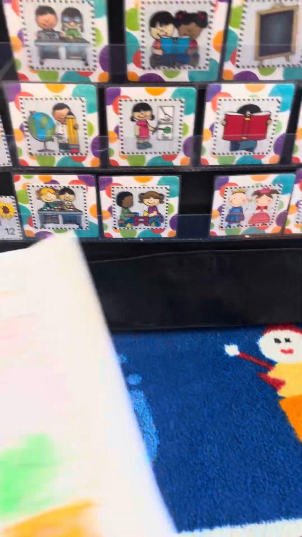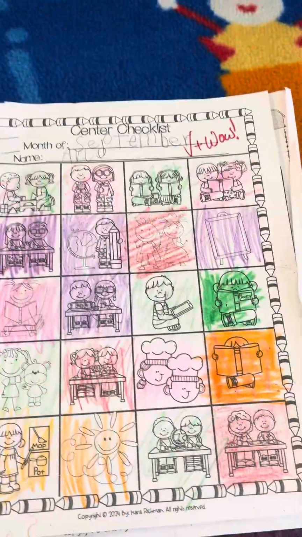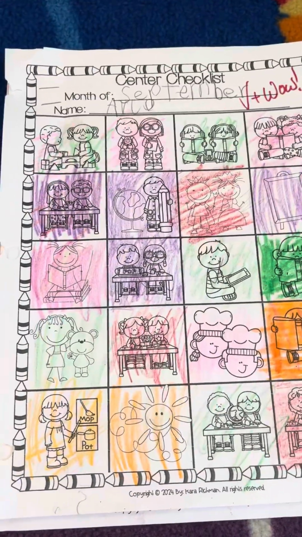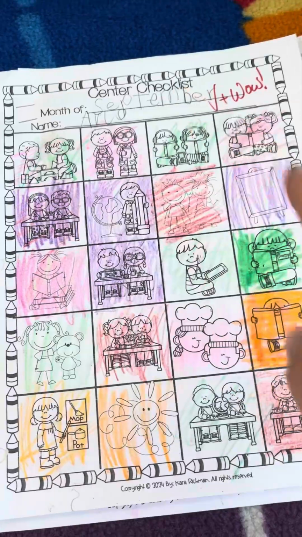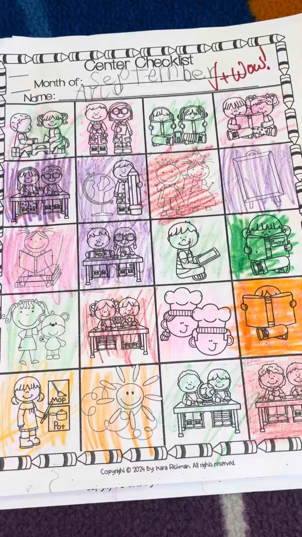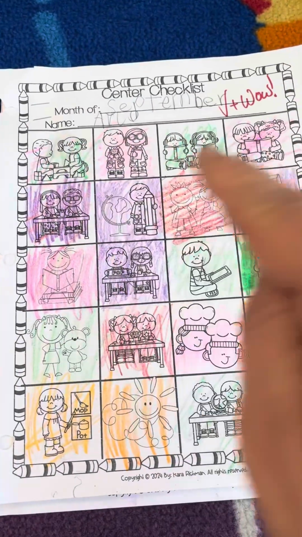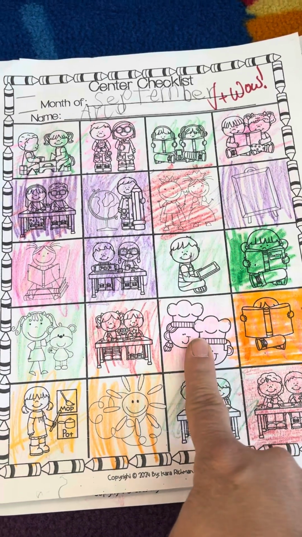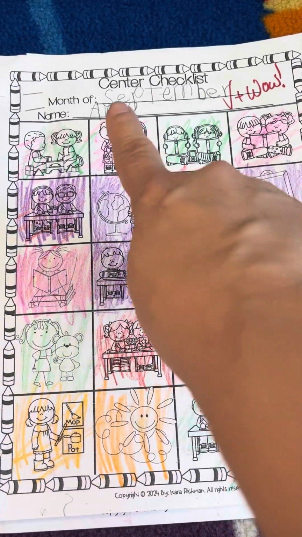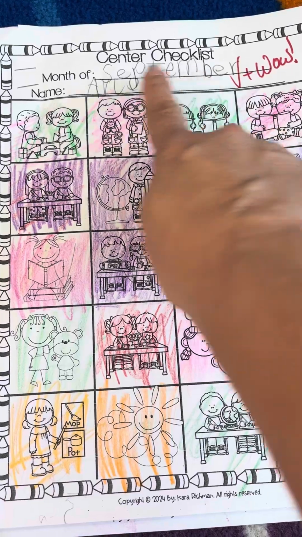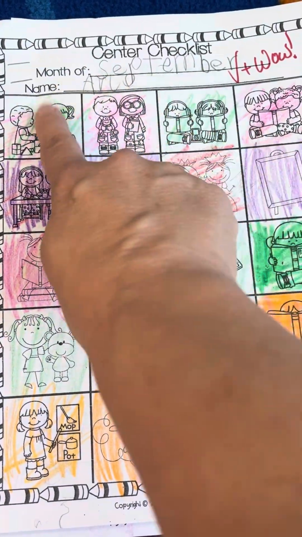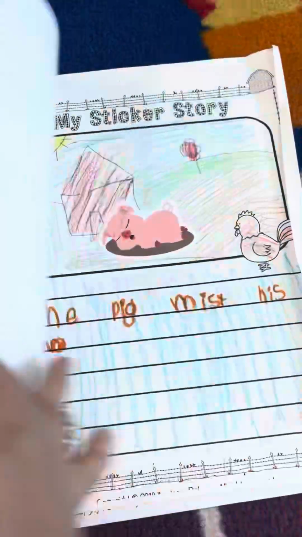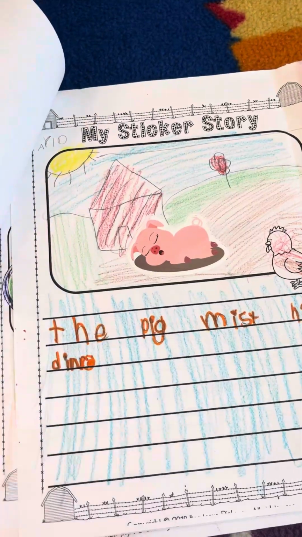Now, when I go to the centers, they have a checklist that's in their center folder, and it looks like this. Every single card that's up here also has a picture on their center checklist. Their challenge for the whole month is to try to get through all of these centers. Every time they complete a center, they color it in, like you can see on here. At the top it says center checklist, and it has the month of September and then the name of the student.